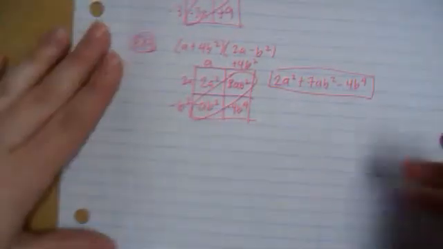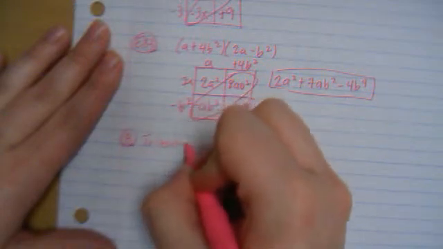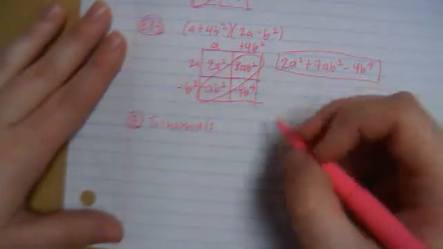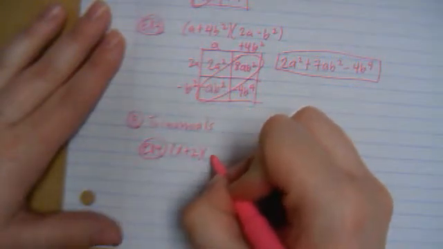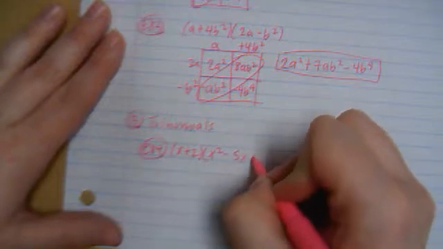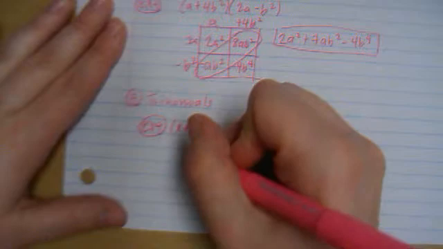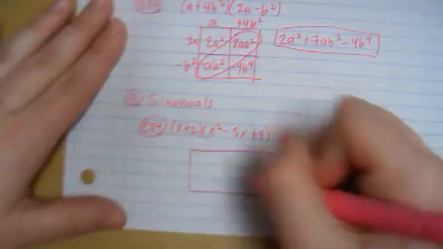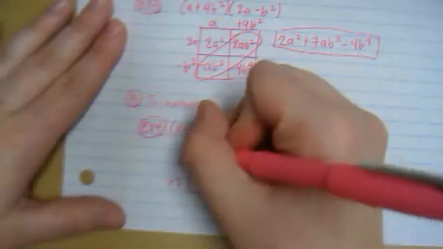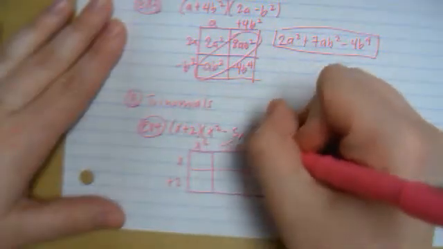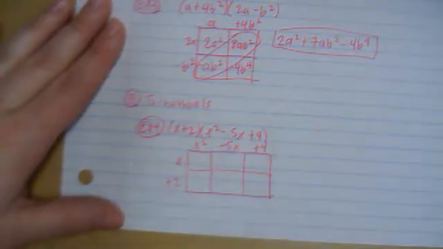Okay. Now, if we look at trinomials. So trinomials, if you recall, have 3 terms. Okay. So if I had x plus 2 times x squared minus 5x plus 4, that just means my box is going to get a little bigger. Okay, so I'm now going to have 6 boxes. Okay, so I have x plus 2 and x squared minus 5x plus 4. It doesn't matter which side your things go on as long as they fit.